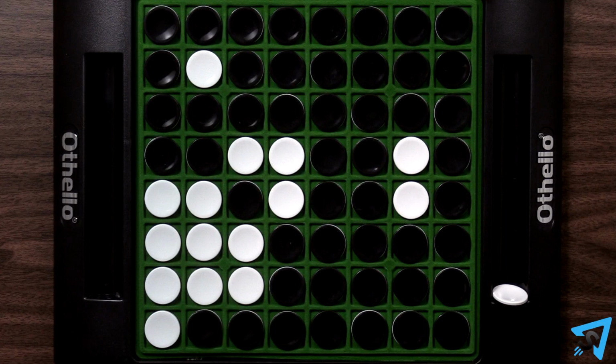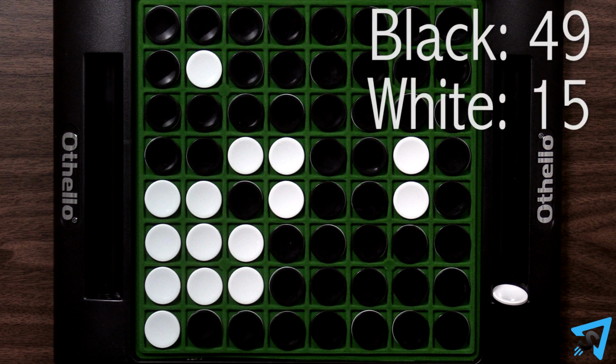When it is no longer possible for either player to move, the game is over. Discs are counted, and the player with the majority of their color showing is the winner. You can also play multiple rounds and track points.